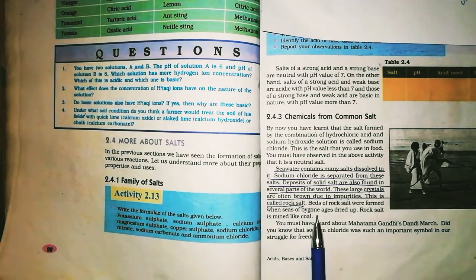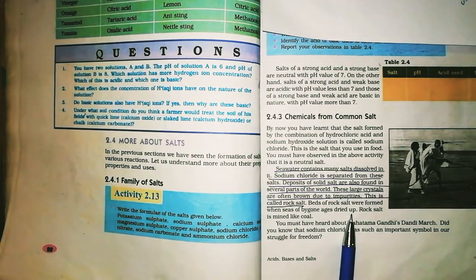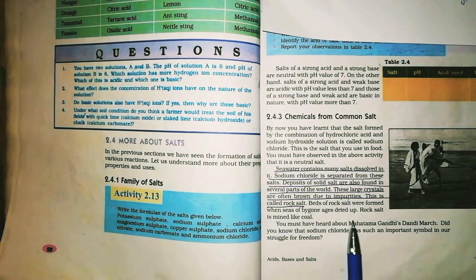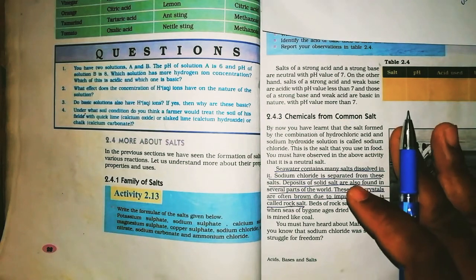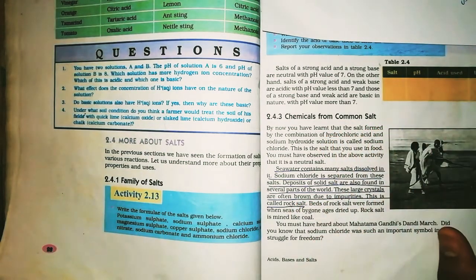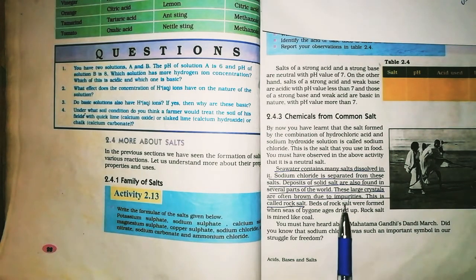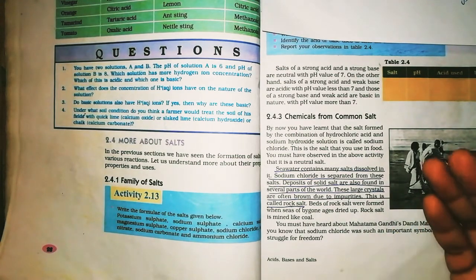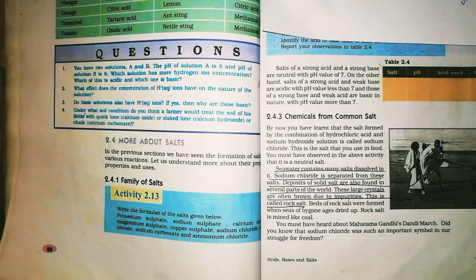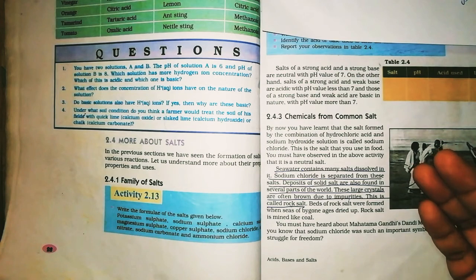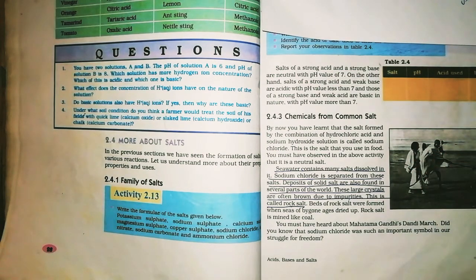these seas of bygone ages that dried up. That means for many centuries this seawater was there, and when it dried up, under the sea these salts became dried up and became like a hard rock, rock salt. So this rock salt will be mined. They dig the salt and mine it, take it out, and then purify it, and that is what we use in our day to day life. So this is how the salt is mined.